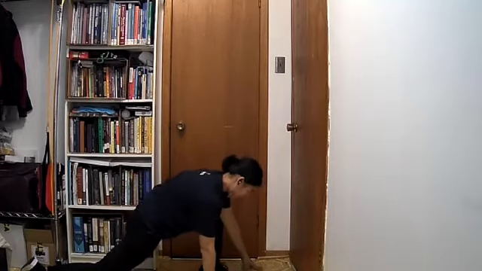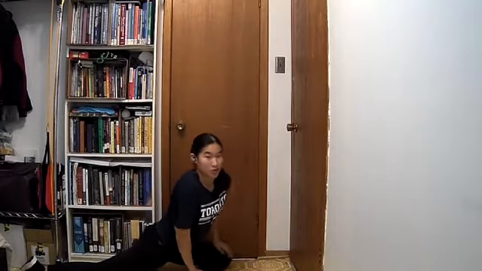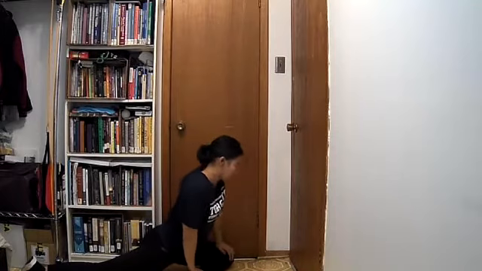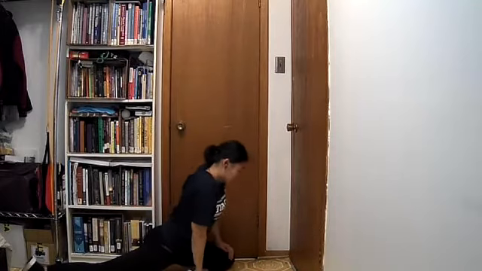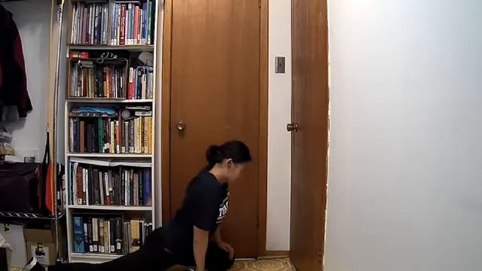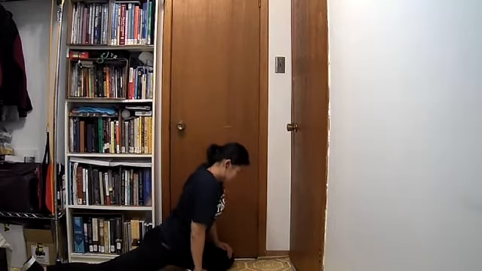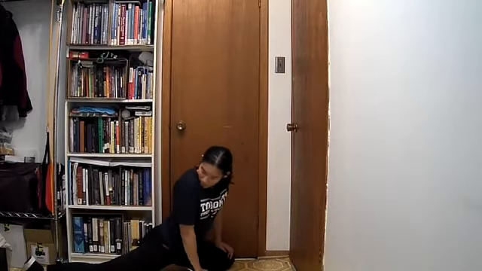Alright, drop that knee onto the ground. Sitting into a pigeon pose, rocking side to side, front to back. Really good stretch for the bum and also back of the thigh.